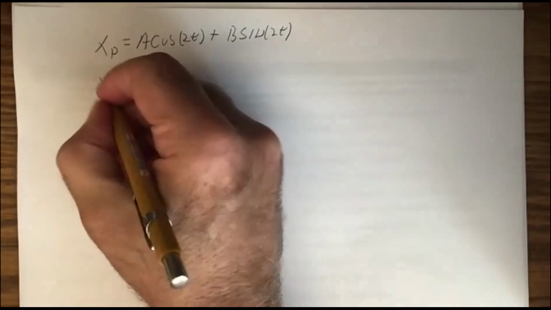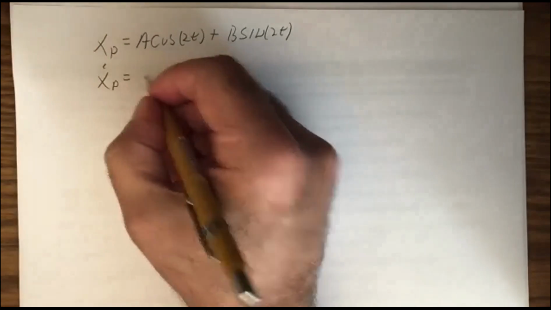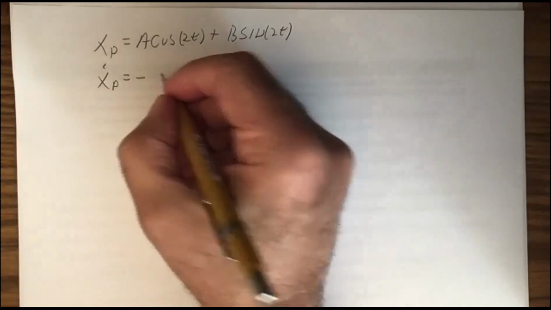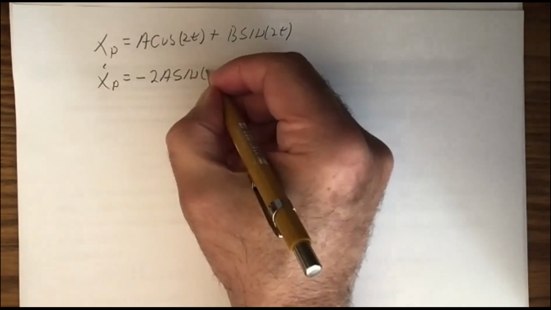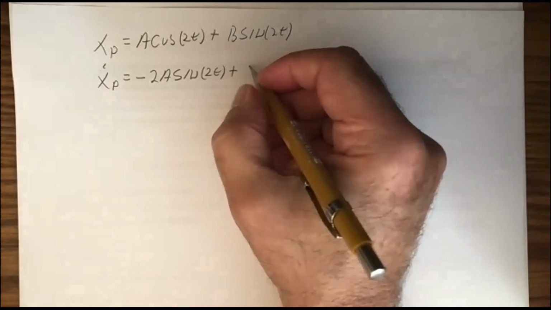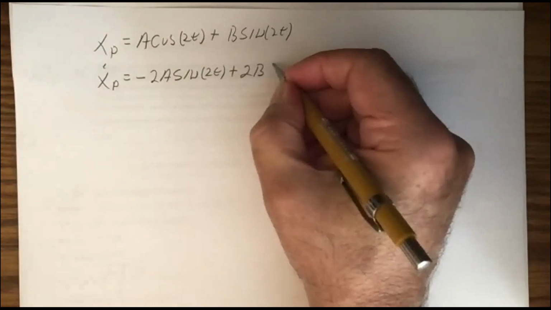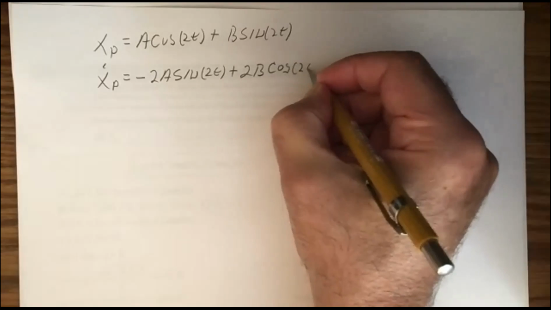And then I'm going to take the first derivative. So this is going to be minus 2a sine 2t plus 2b cosine of 2t, right?